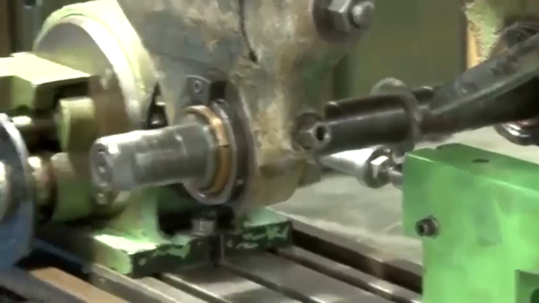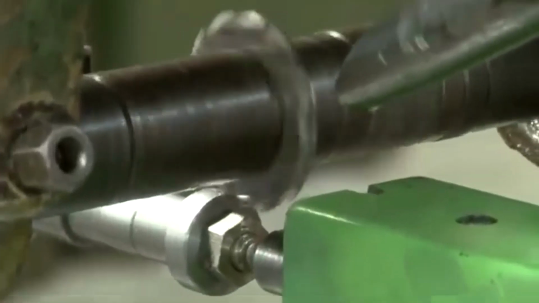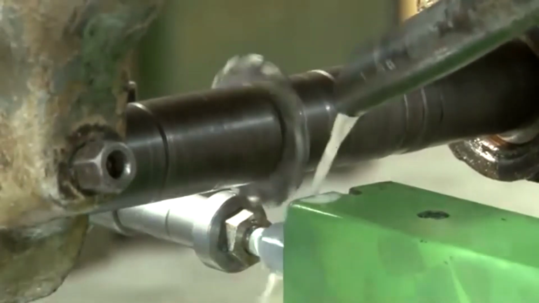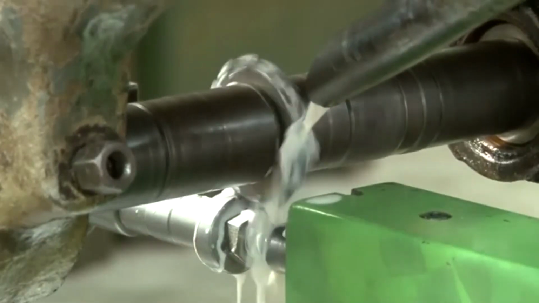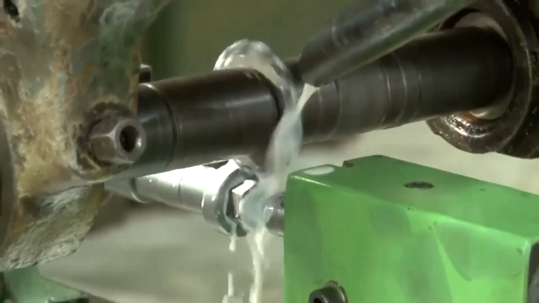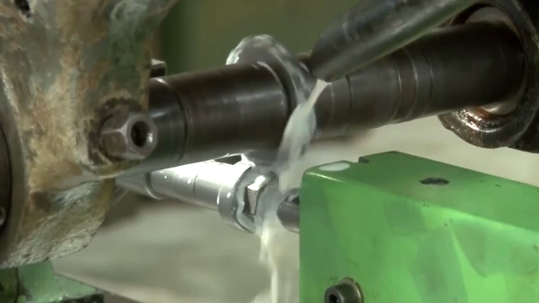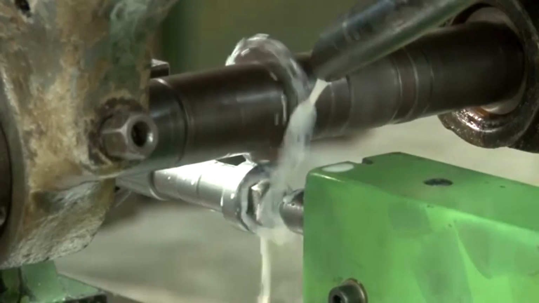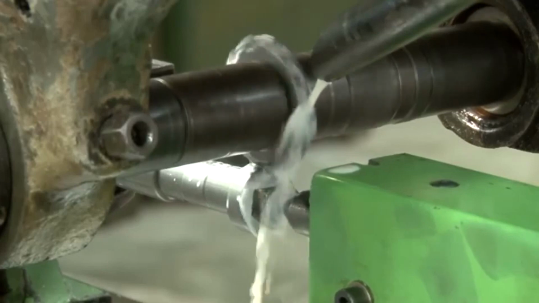Now we can go for the cut. Switch on the coolant. Yes, now the coolant is on, now we are cutting, and the gear cutting will take place. See, the feed is given manually, and as you can see, the feed is given. Feed means the movement of the table along with the workpiece, so that the full length of the gear can be cut. Okay.